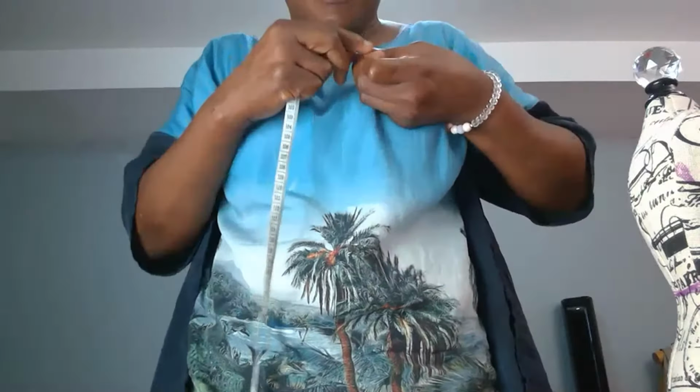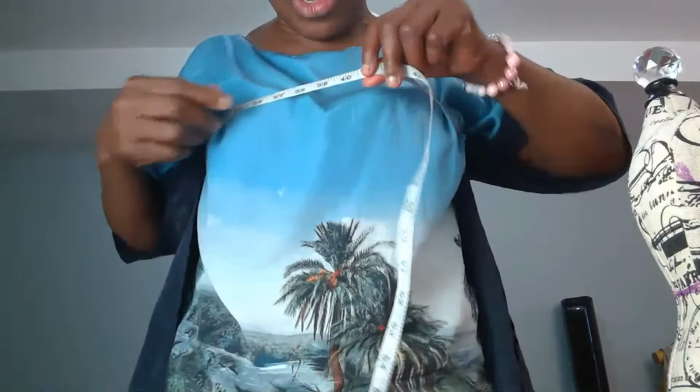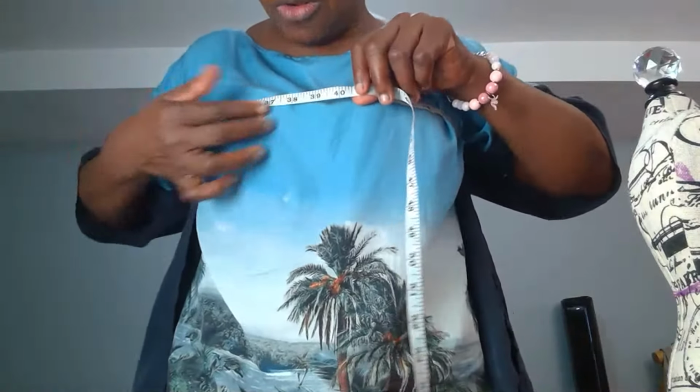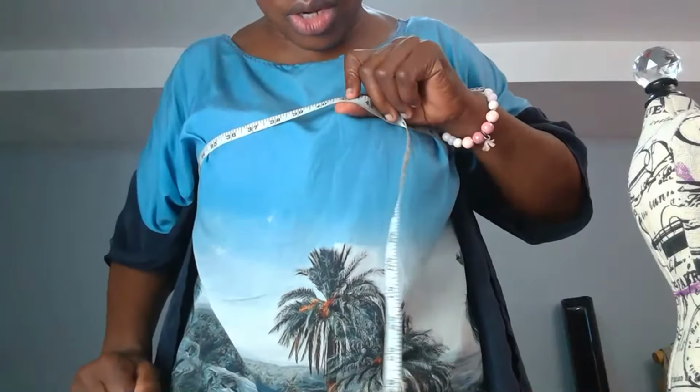In other words, if I can show you on myself, if I'm going to measure my bust, I make sure it's very high up. I put my thumb in behind the number one, and then I let this one meet me here. And I make sure I'm reading it off the apex of my bust, and it has to read off whatever it says here. Okay, that would be bust line.